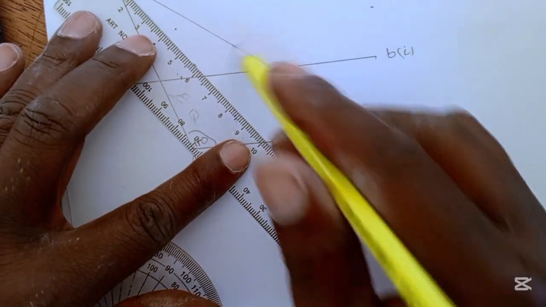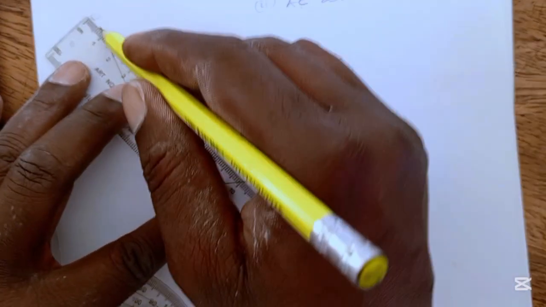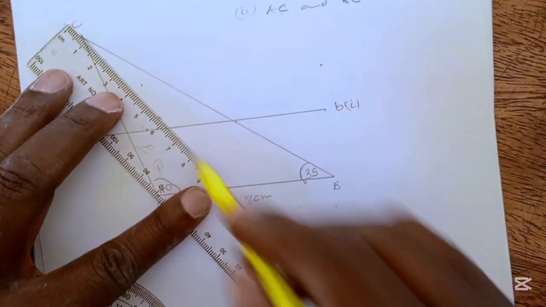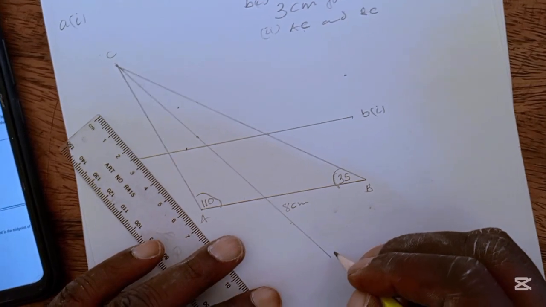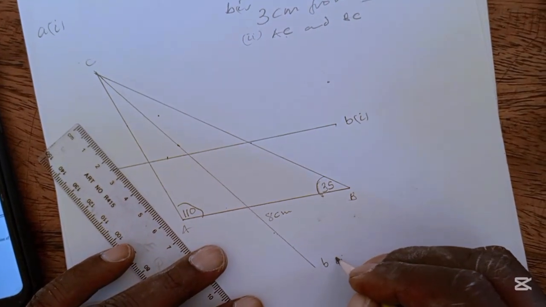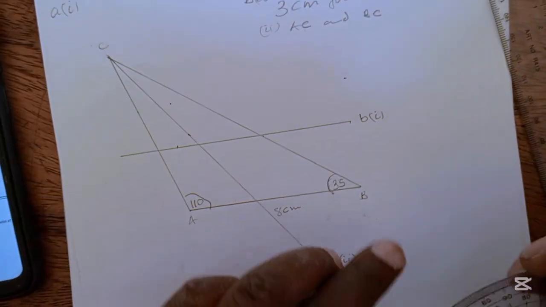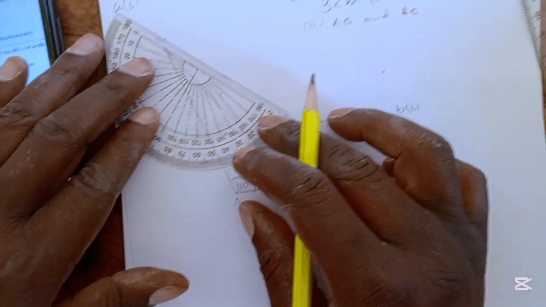So this is one way. Some people say, sir, is it always that you do your AC as your baseline? No, so this is my other line, and I'll call this B part 2. B part 2, you can see I'm indicating. I said, what are we supposed to do? I can take BC as my baseline. I want to measure the angle at C. So this is my baseline.